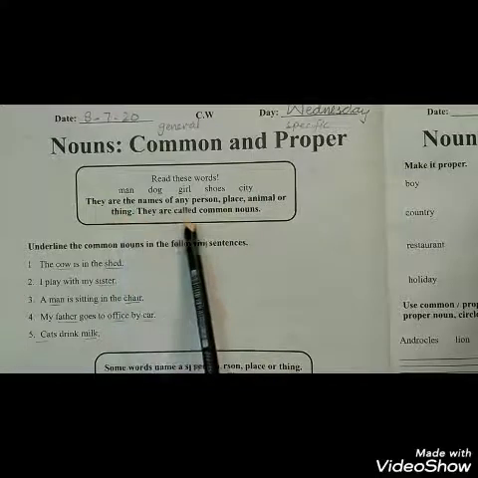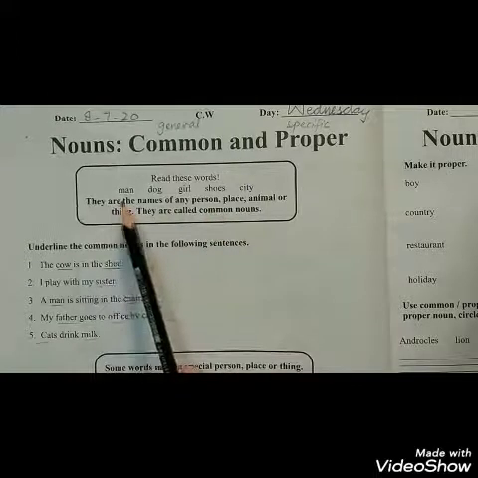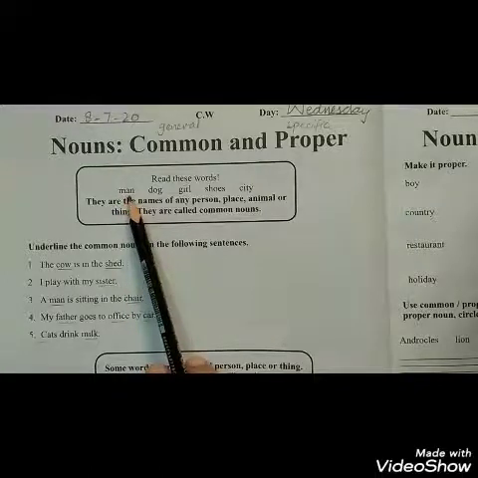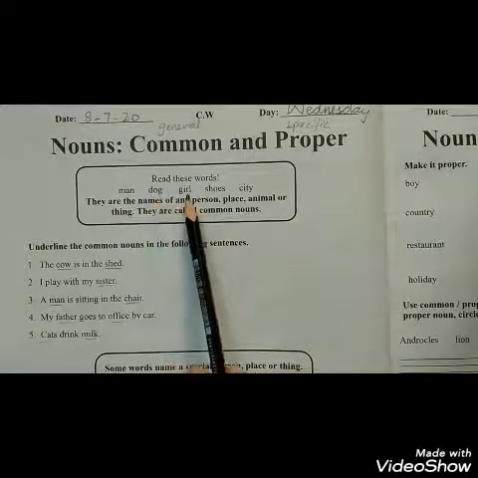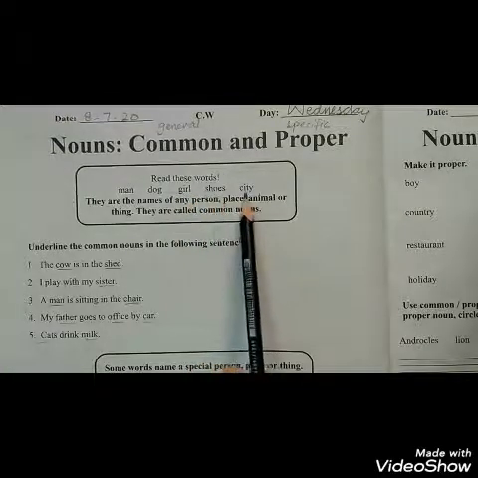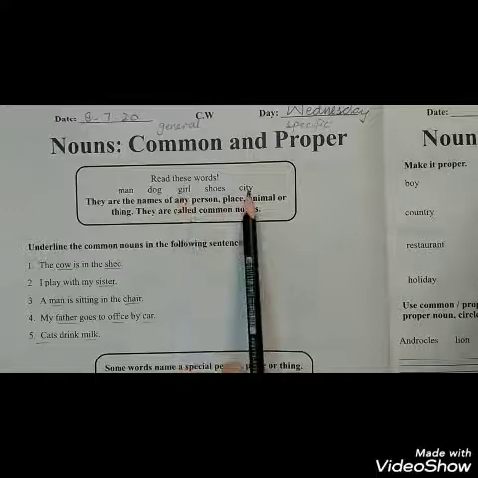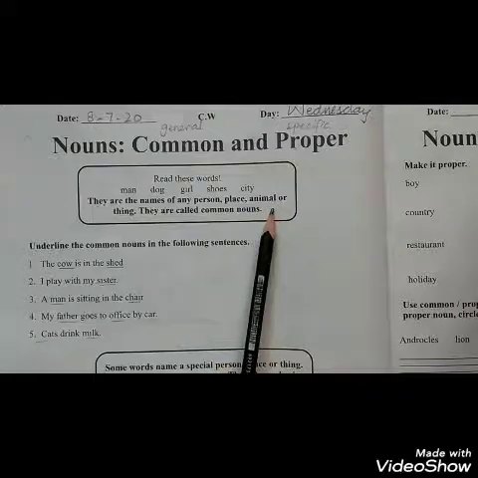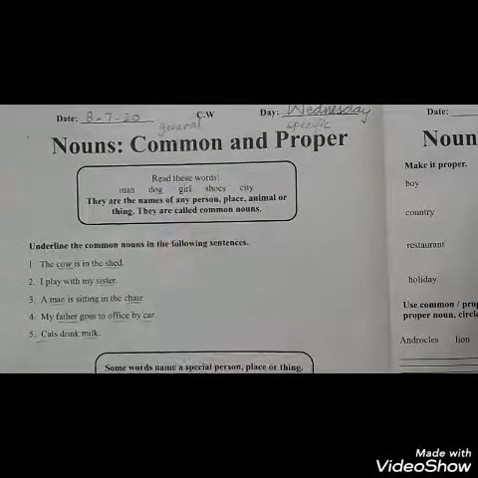They are the names of any person, place, animal or thing. They are called common nouns. Among these words, man is a general name for persons, dog is a general name for animals, girl is a general name for persons, shoes is a general name for things, and city is a general name for places. So these are common nouns. And one more thing about common nouns: they are not capitalized. हम उनको कैपिटल लेटर में नहीं लिखते, although अगर उनसे सेंटेंस स्टार्ट हो रहा हो तो.